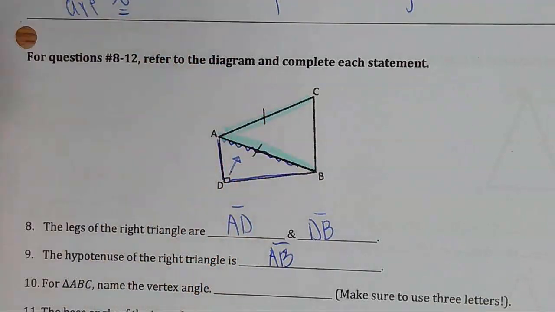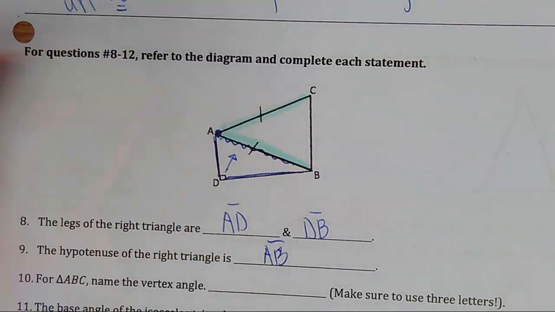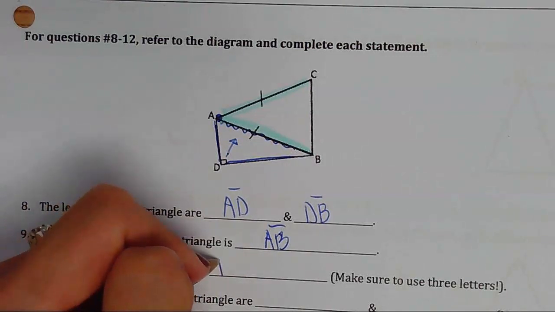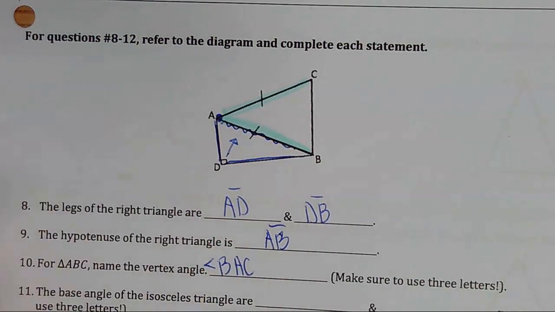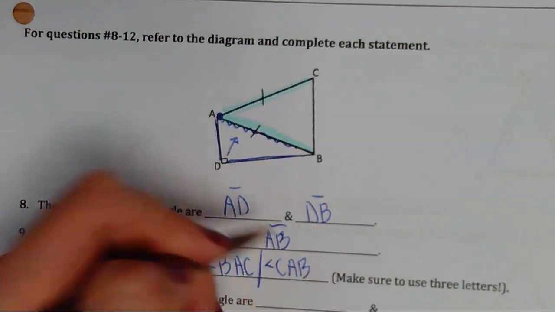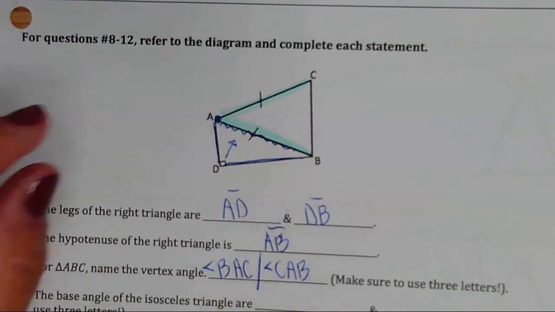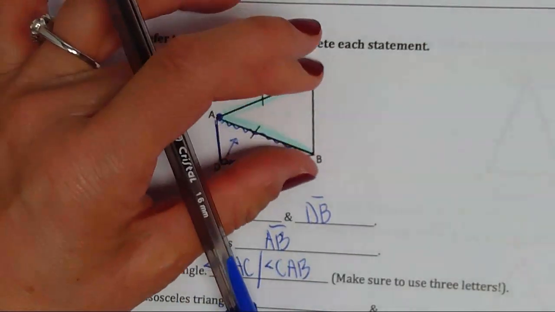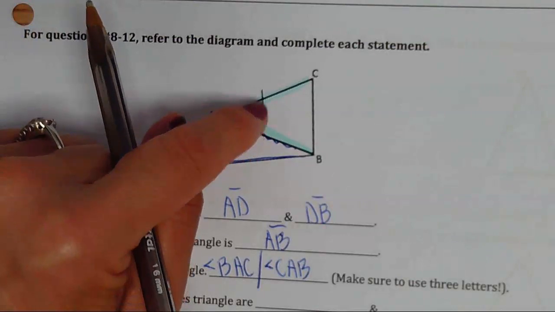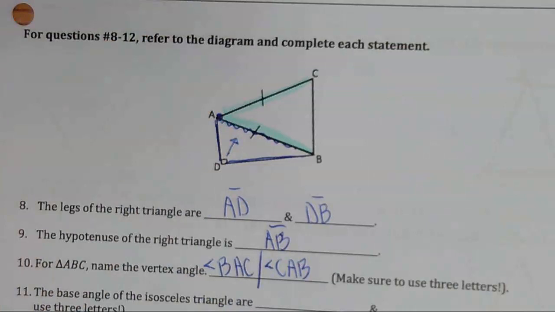All right, and then the vertex would have to be right here, this angle, because it's where the two congruent sides come together. So you could either call it angle BAC, or you could call it angle CAB. All right, because we've got to specify that it's right there where I highlighted in the aqua. And it's the vertex, specifically because a specific vertex is always in an isosceles triangle. So these two congruent sides where they meet would be right here.